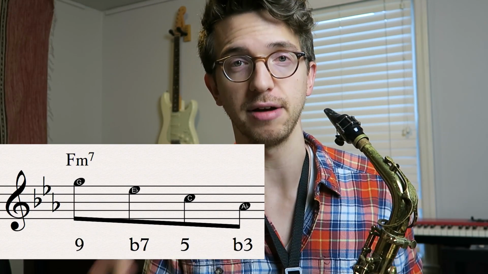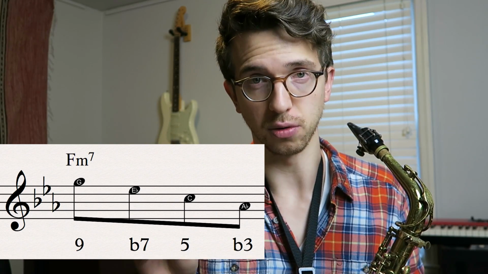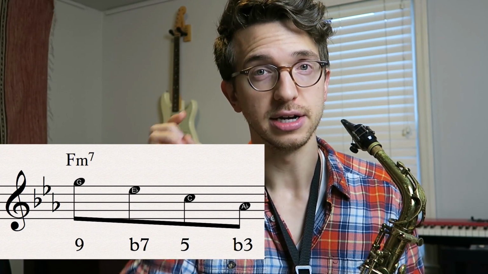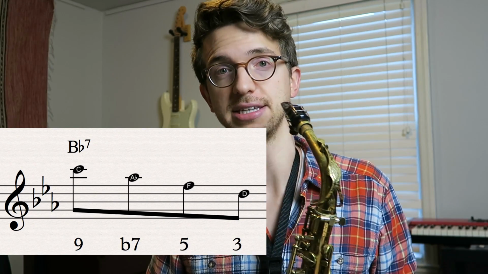I'm using a 2-5-1 in E flat major for this example. So the first chord is going to be the 2 chord, which is F minor 7. So again, 9-7-5-3. The notes there are G, E flat, C, A flat. Now if you take that same exact shape, the 9-7-5-3, and you put it on the 5 chord, you're going to get, well, the 5 chord first of all is B flat 7. So the notes would be C, A flat, F, D, 9-7-5-3.